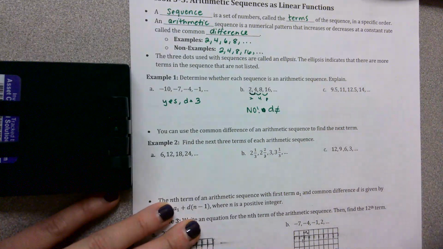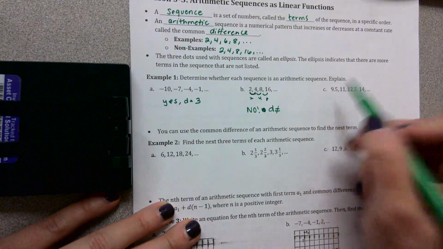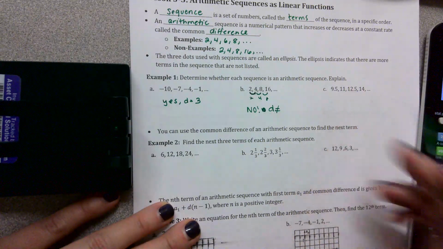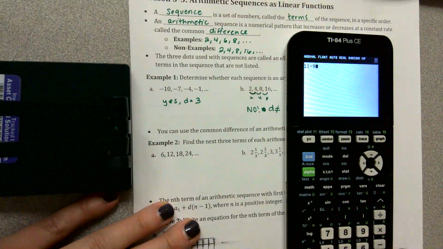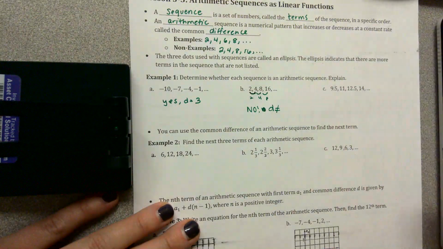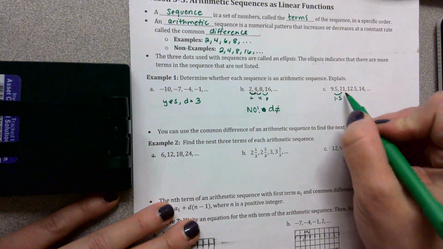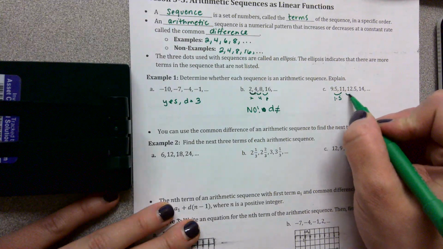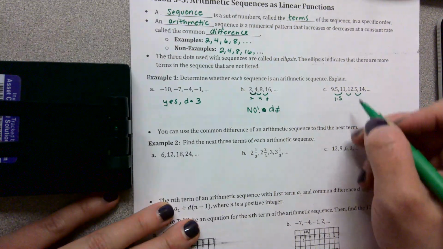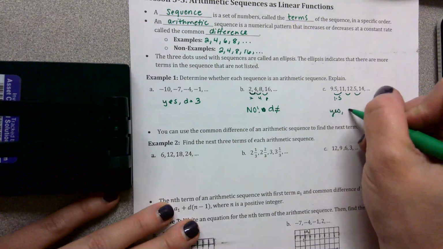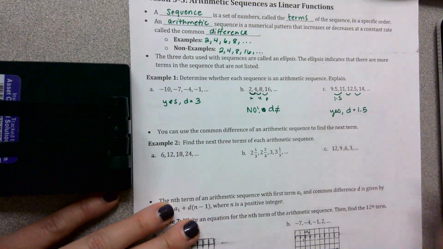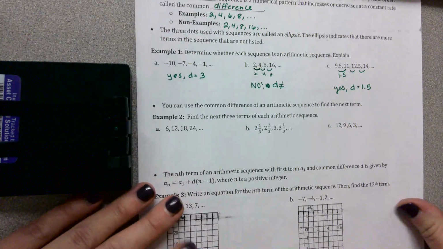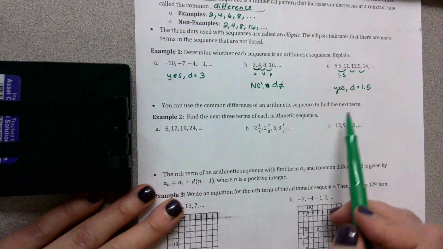Next one, if you're like, how would I figure that out? Say you couldn't think about it in your head. We'll just do 11 minus the 9.5. Oh, that's 1.5. Okay. Is this 1.5? Yes. Is this adding 1.5? Yes. So yes, common difference is 1.5. It says you can use a common difference of an arithmetic sequence to find the next term.